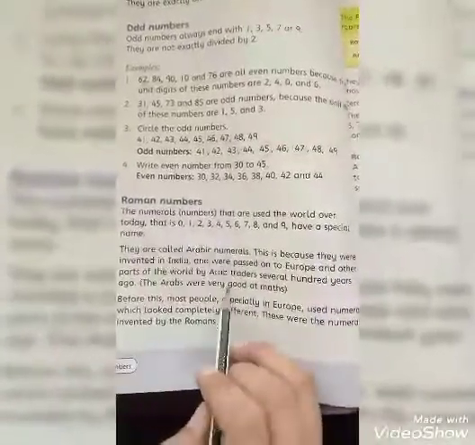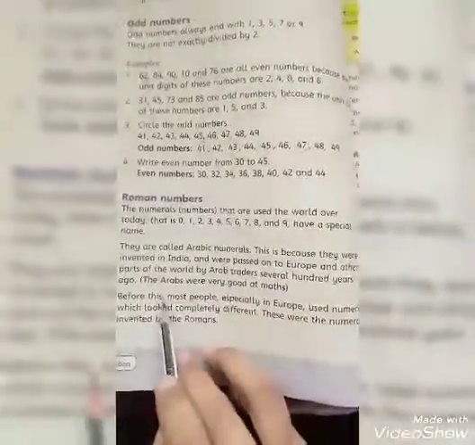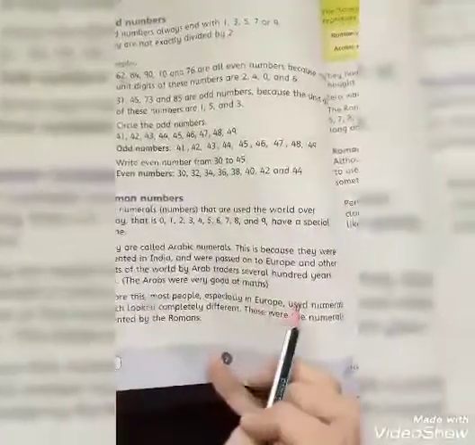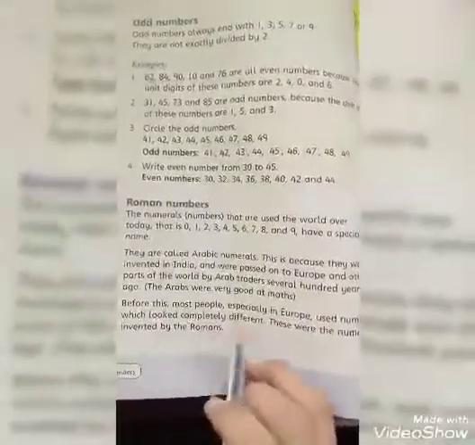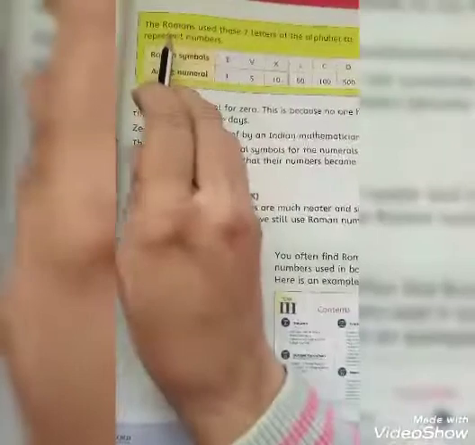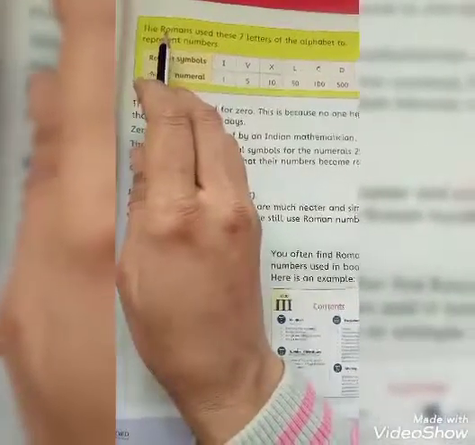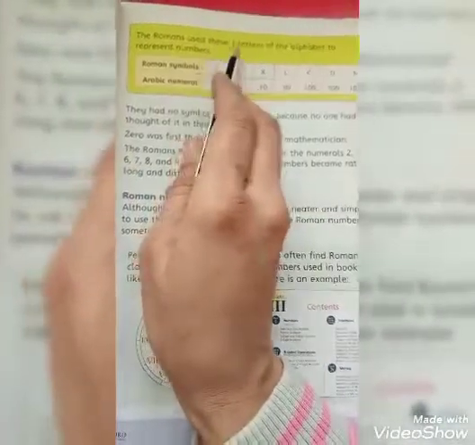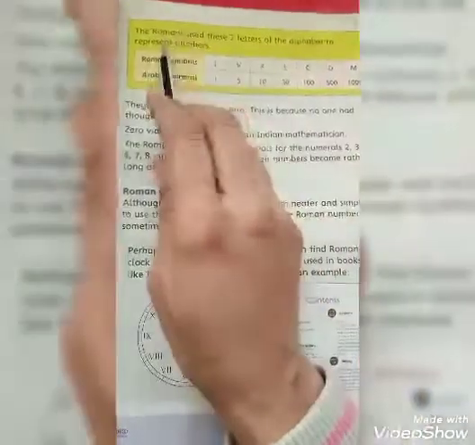The Arabs were good at maths. Before this, most people, especially in Europe, used numerals which looked completely different. These were the numerals invented by the Romans. Now the question is, what are Roman numbers? The Romans used these 7 letters of the alphabet to represent the numbers.